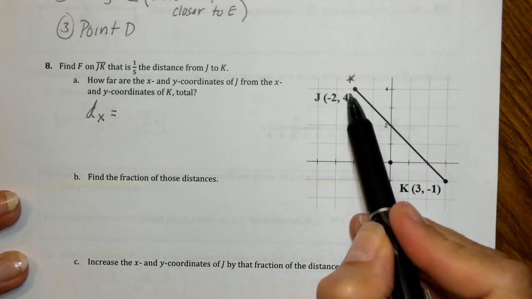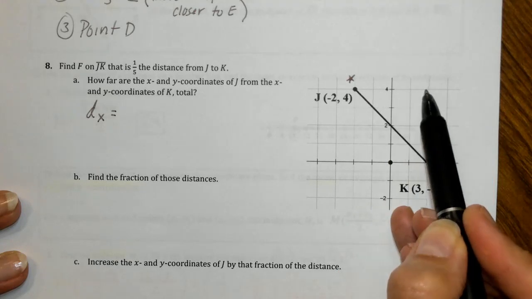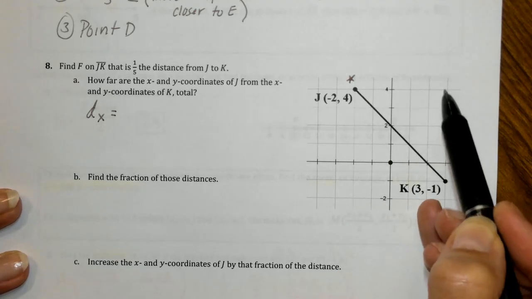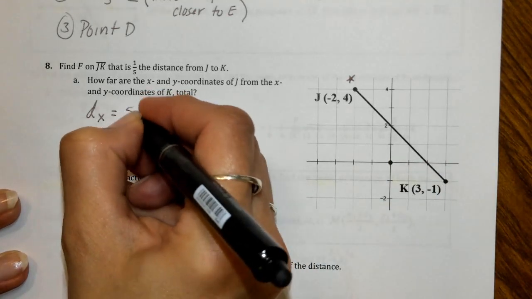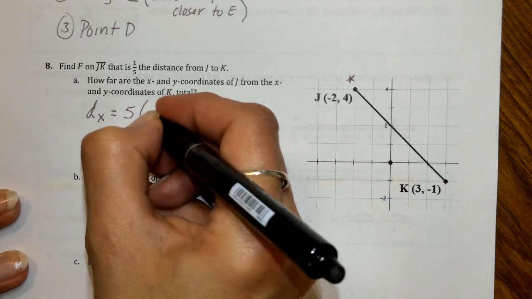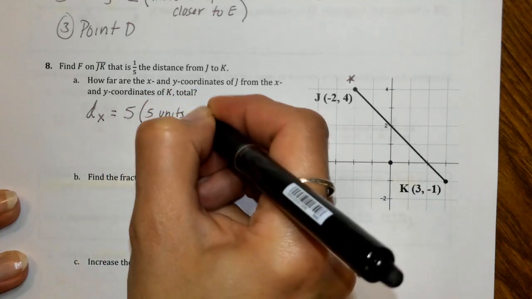To get there, 1, 2, 3, 4, 5 will land us in line. So our X distance is 5 because we went 5 units right.